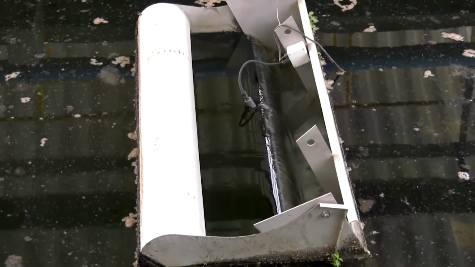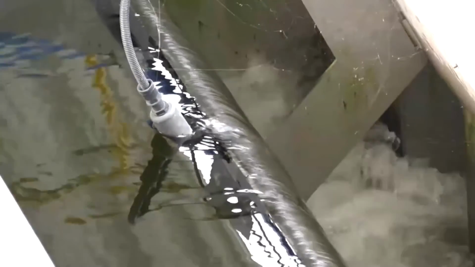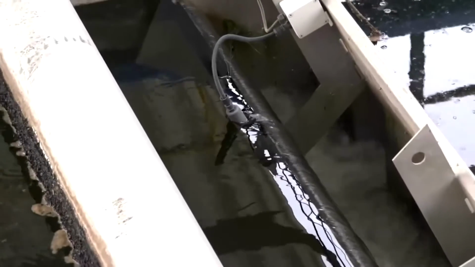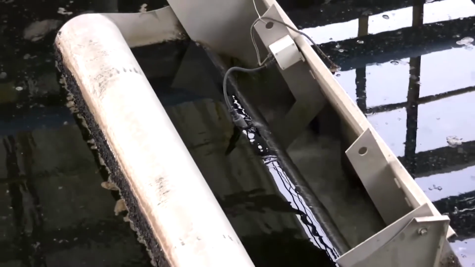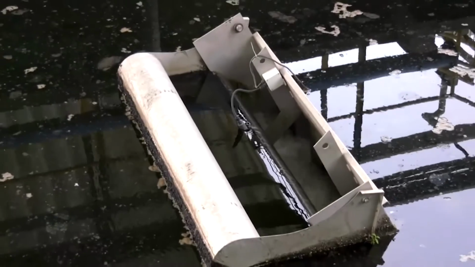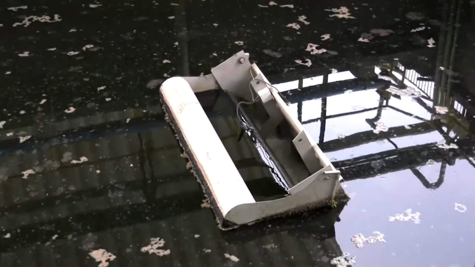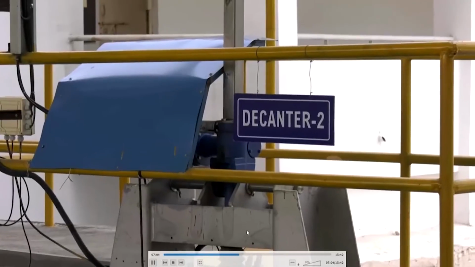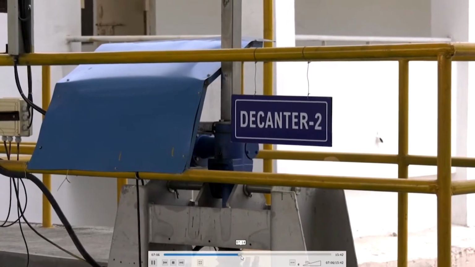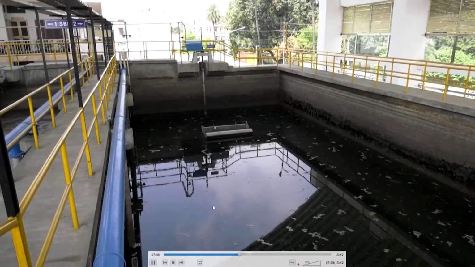This is decantation, right? So you can still see gentle or quiescent conditions elsewhere, and here you see the water being decanted. Again, as I mentioned, this is in one tank. In the other SBR tank that we have, probably aeration is taking place or filling is going on. Decanter 1 and decanter 2, as I mentioned earlier.